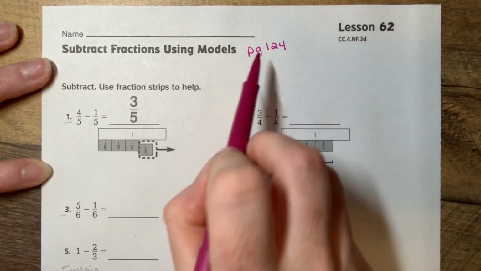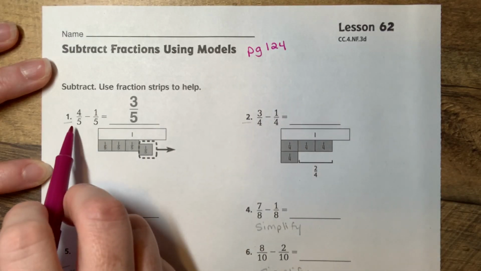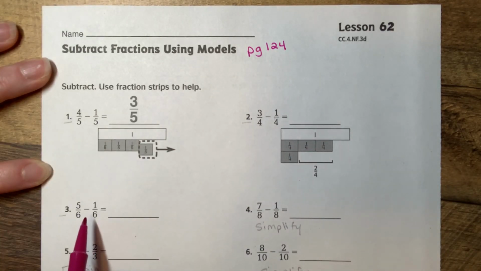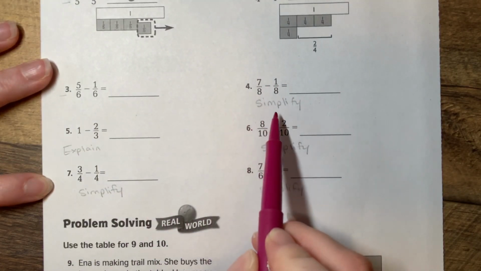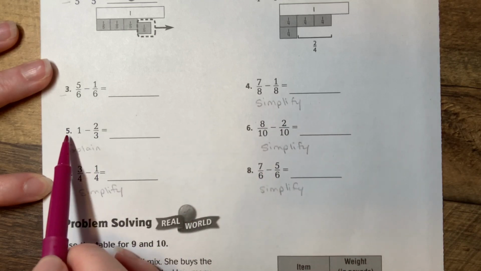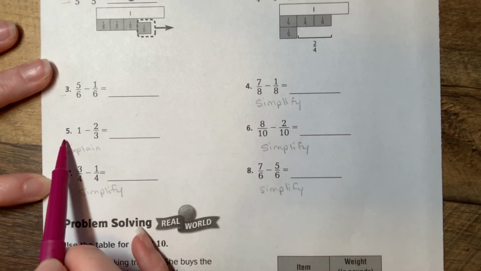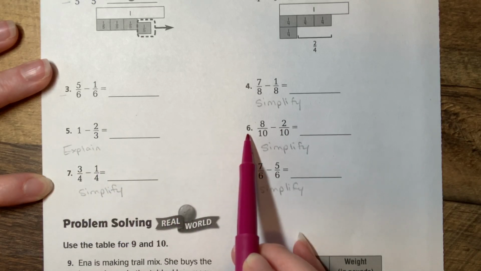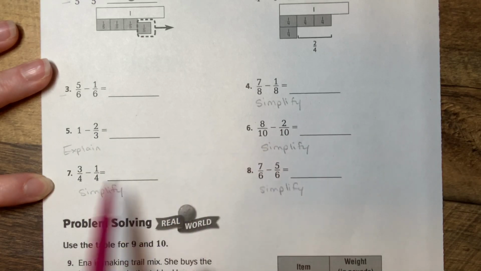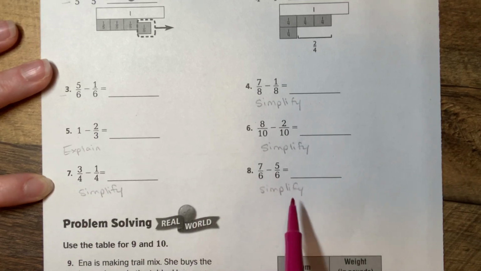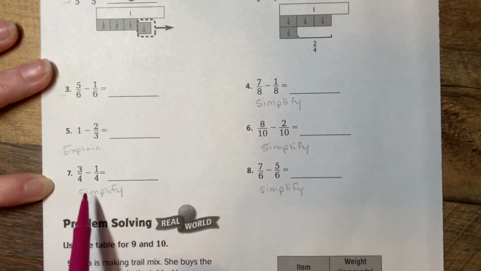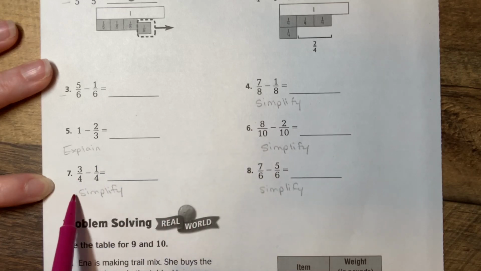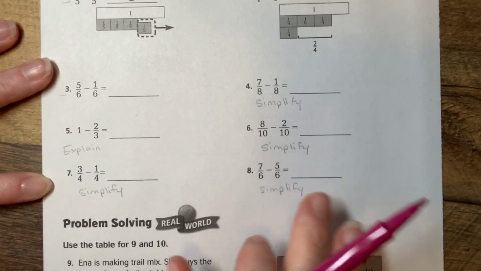All right, so join me on page 124. I'm going to go over problems number 1, 2, and problem number 3. Your job will be to do problem number 4 and simplify it. I'm going to explain to you problem number 5. You have to do it. Problem number 6 you have to do and you have to simplify. Problem number 7 you need to do and simplify. And then number 8, complete it and simplify. So your job is 4, 5, 6, 7, and 8. And then you are going to simplify 4, 6, 8, and 7. And then I'm going to explain to you about this one.